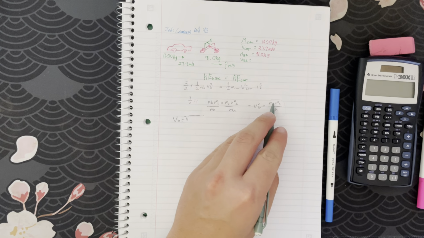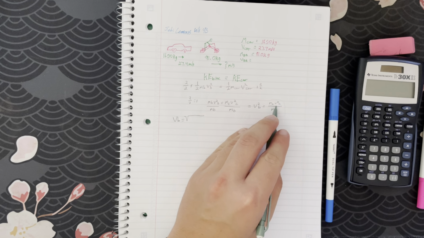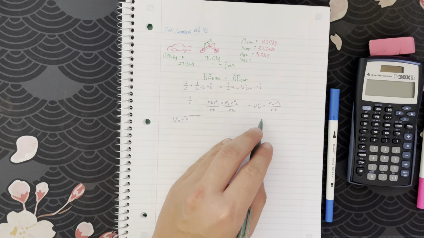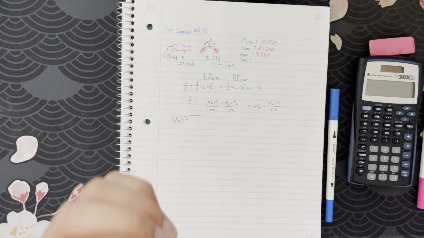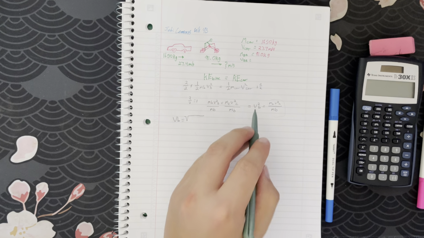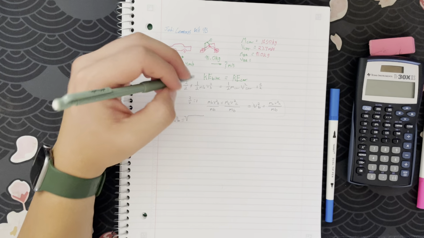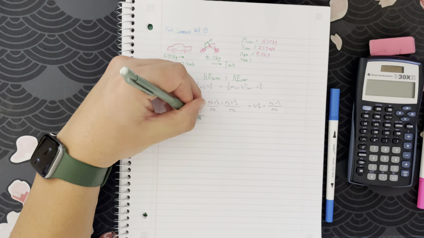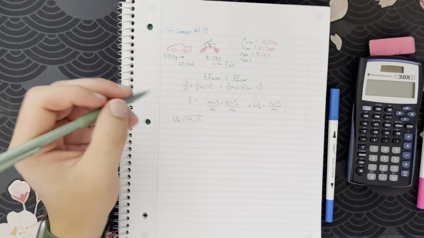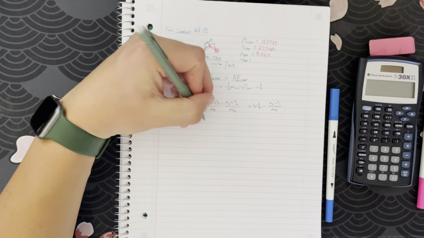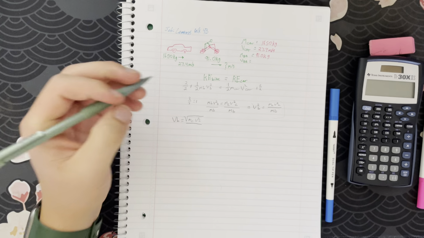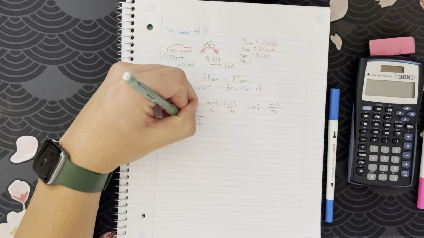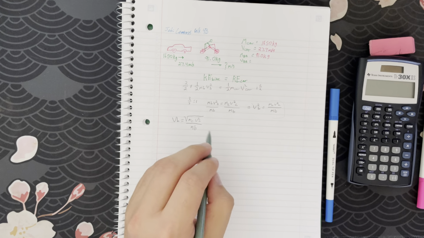All of this multiplied together will equal the squared version of our velocity, but we're trying to find the square root of this whole thing. So it's going to be the mass of the car, v squared, over the mass of the bike, all underneath the square root. So we're going to keep it squared.